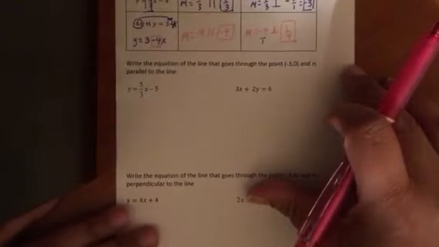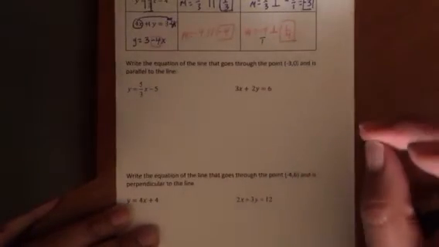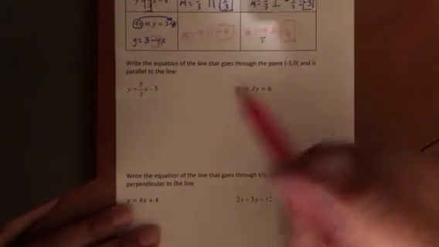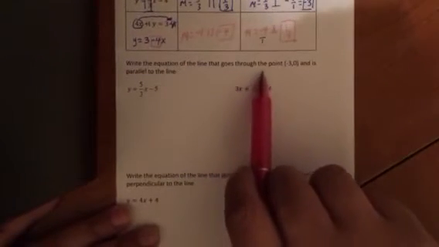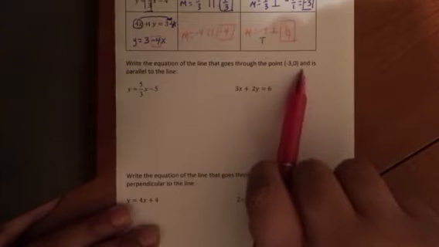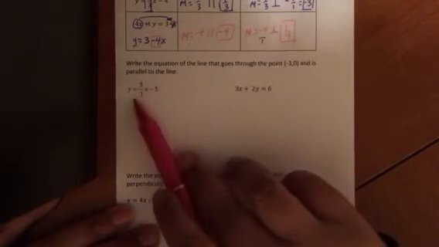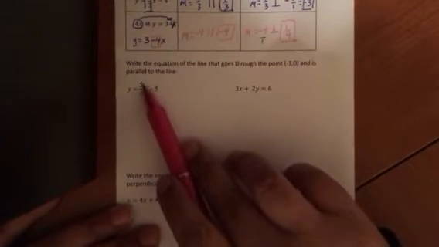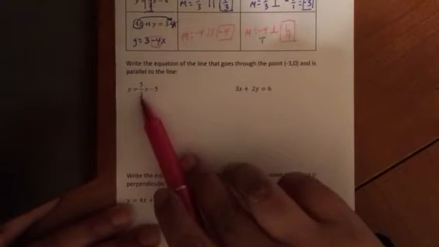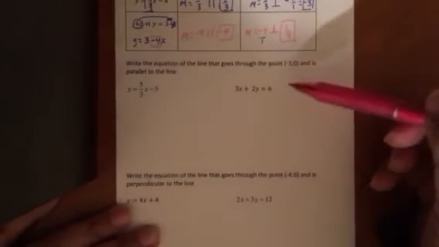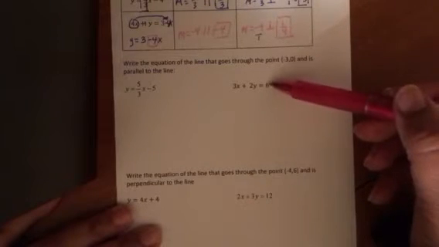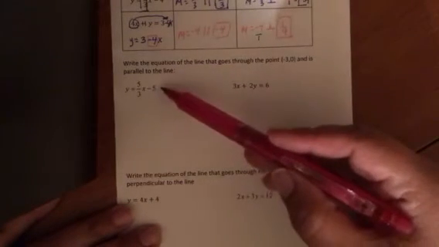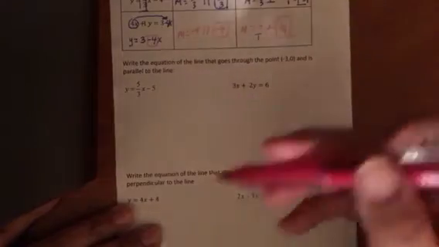So if we're looking at these next two examples, for you guys that write big, you're going to want to write a little bit smaller than you normally do, because it's going to take a little bit of room. It says we're going to write the equation of the line that goes through the point -3, 0, and is parallel to the line y equals 5/3 x minus 5. And then you have one that's in standard form where we're going to have to make it equal to y. But let's focus on this first one first.